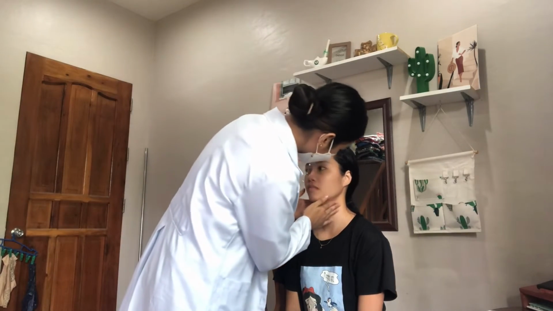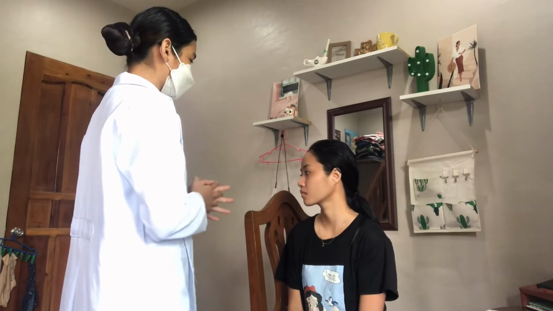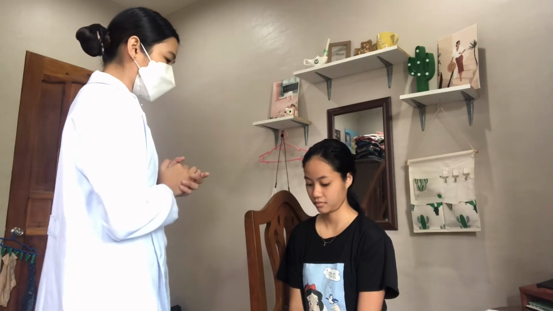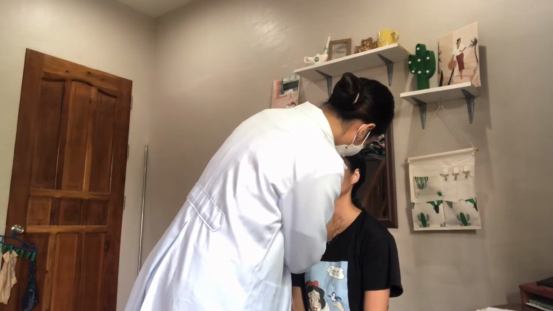To assess for the neck. Okay, so for your neck muscle, it is equal in size and the head is centered. Okay, ma'am, can you move your head to the right and to your left, then upward, then downward. Okay, so you have coordinated smooth movements with no discomfort, am I right? To palpate the thyroid gland for any smoothness. Okay, lobes are not palpated, so it means that it is normal.